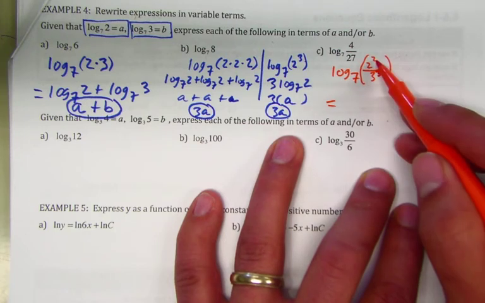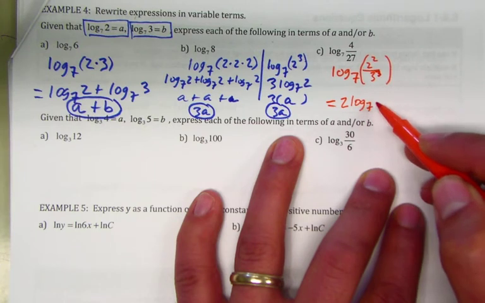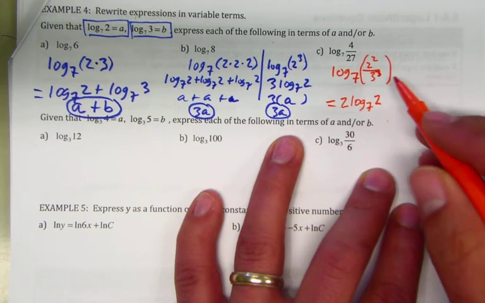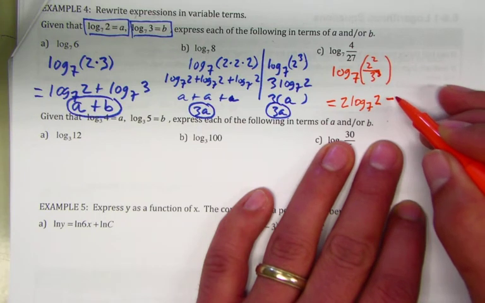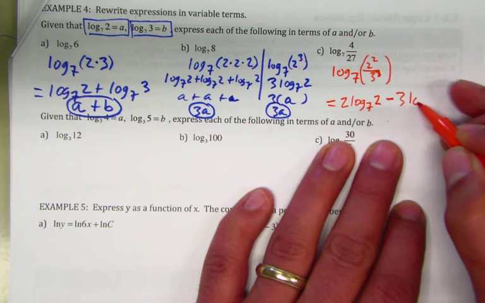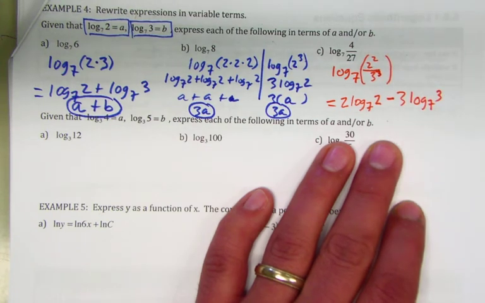This 2 will go in front of the log base 7 of 2, and then what's the last half? Minus, you meant log base 7, but yeah, and then 3.